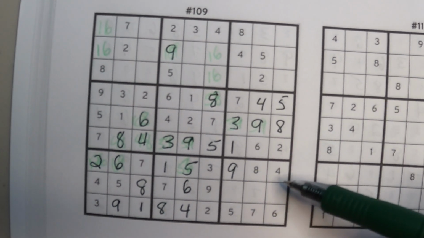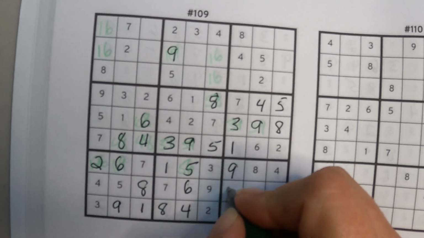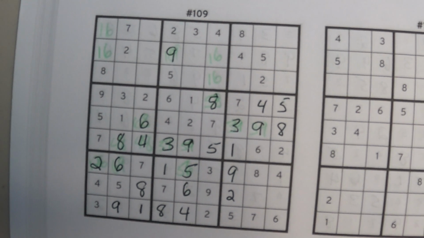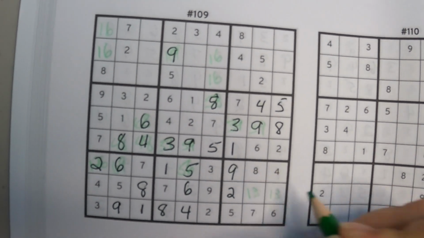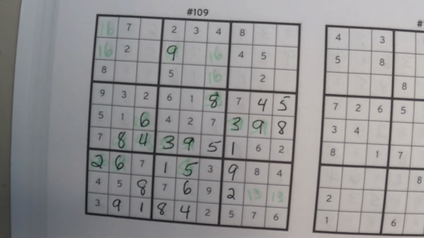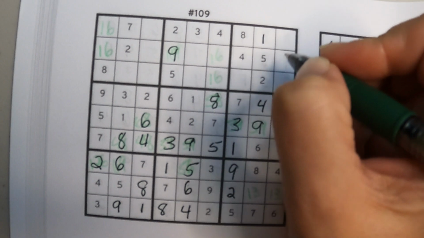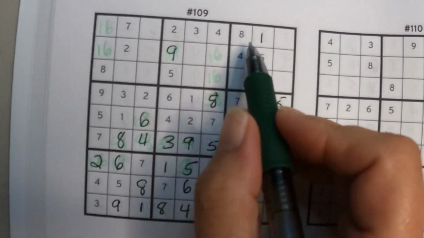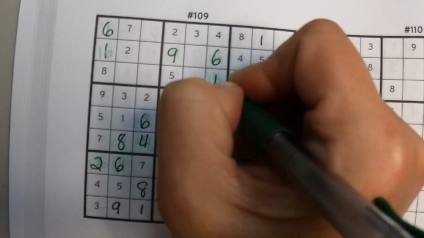If we look at this box, looks like we're missing 1, 2, and 3. We've got a 1, 3 here, so this is our 2. But no help on the other 2. So 1, 3. But then if we look at this column, we've got a 3 here, so this has to be our 1. That makes this our 3 and our 1. And that 1 makes this our 6, 1, 6, and 1.